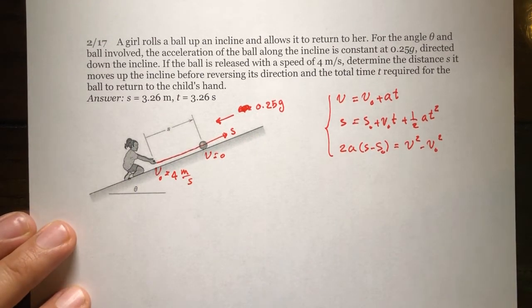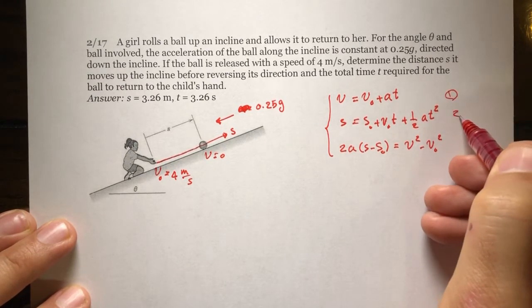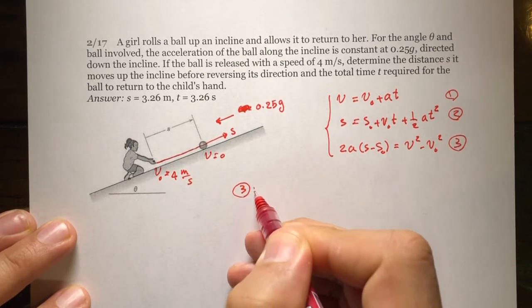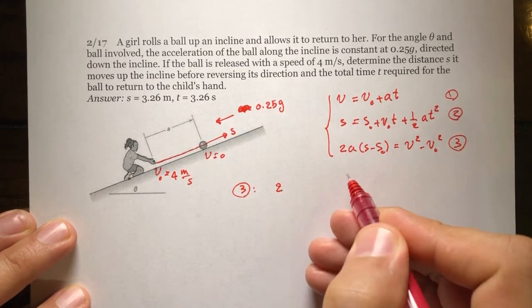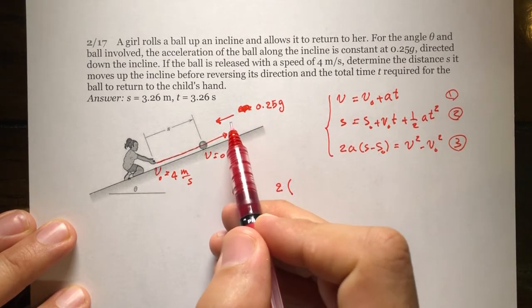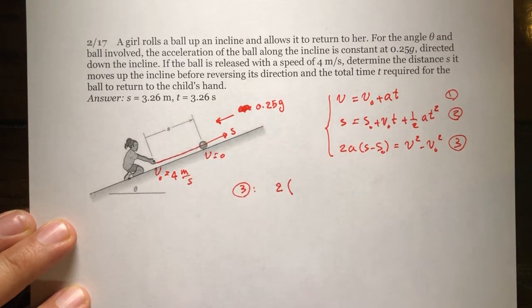So I'm gonna use the third equation. From the third equation, I have 2 times acceleration, which is gonna be 0.25 g downward. So it means in my coordinate, acceleration is negative.